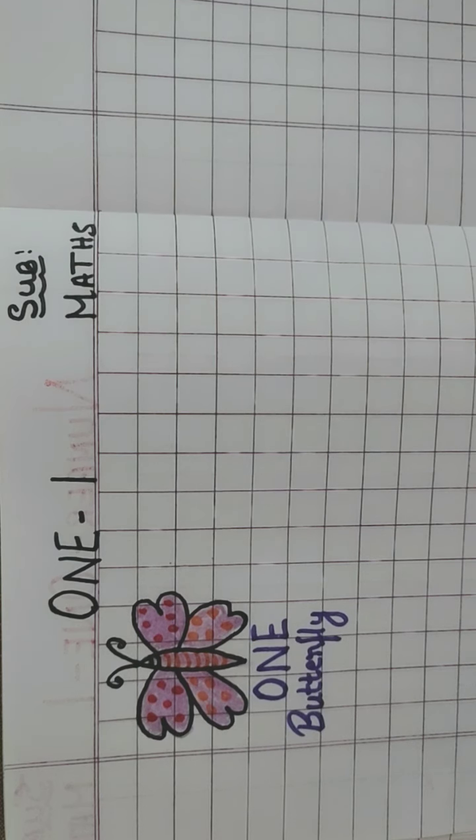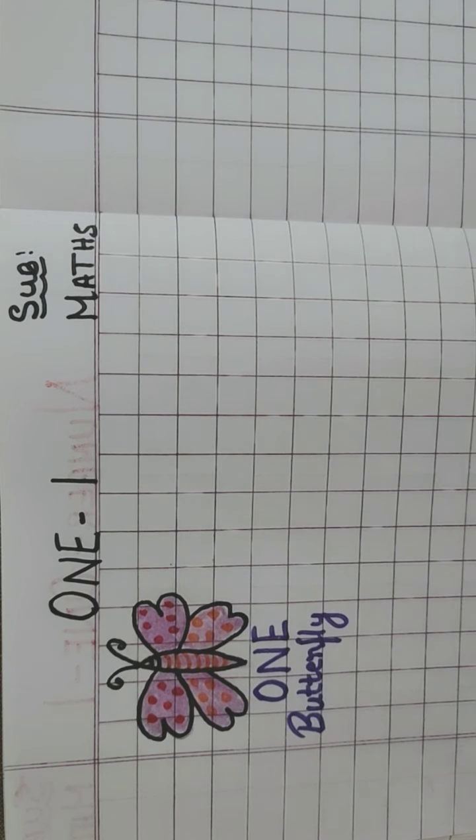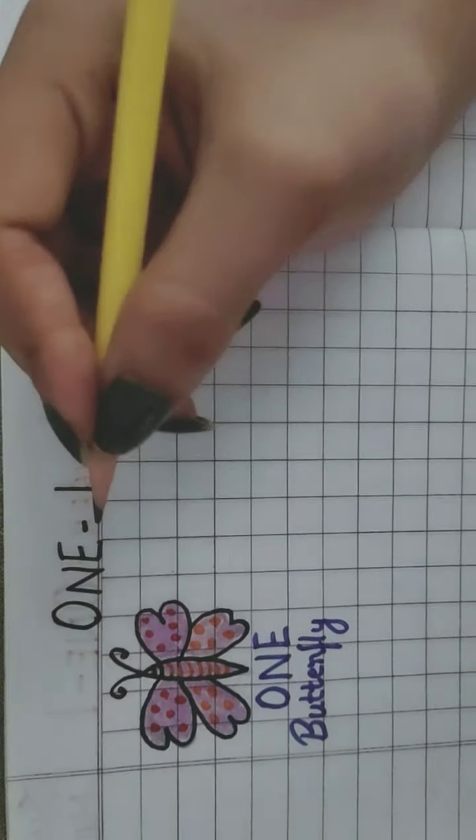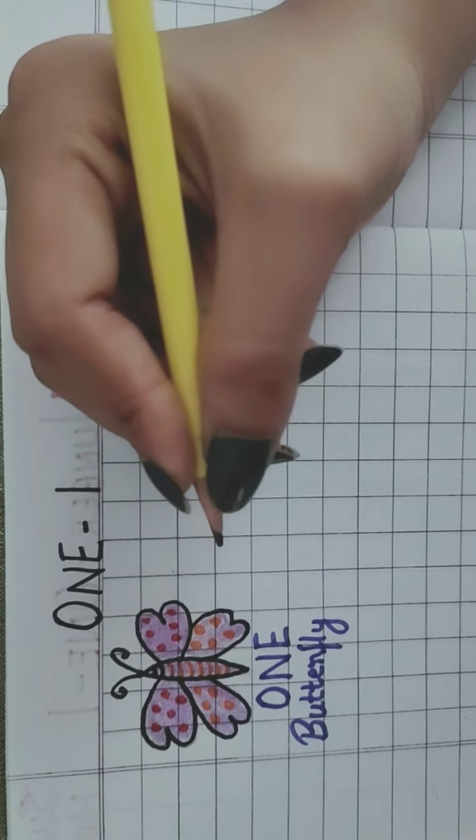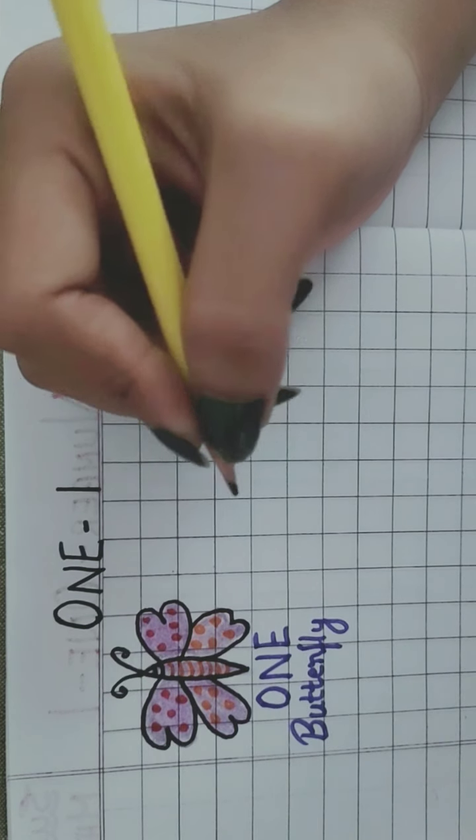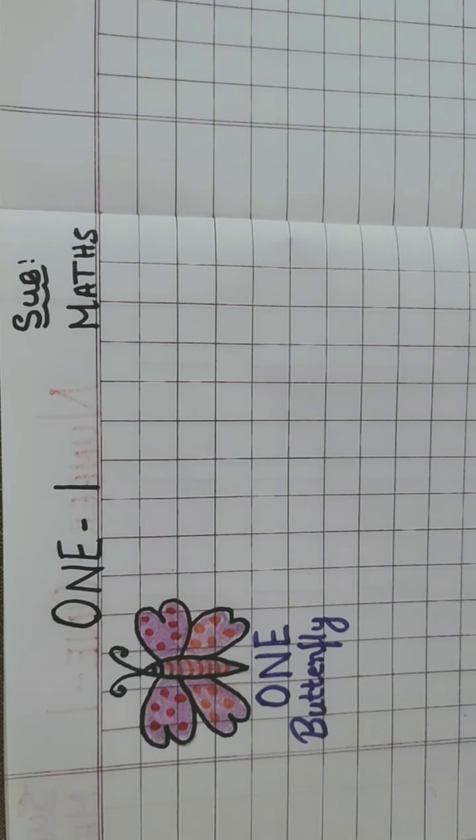So now, are you ready, students? Take out your pencil and eraser. Now, hold your pencil like this, okay? ऐसे pencil पकड़ना है आपको. Now, let me teach you how to draw a 1, okay? Number 1 learn करेंगे.